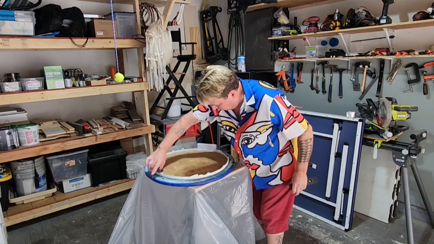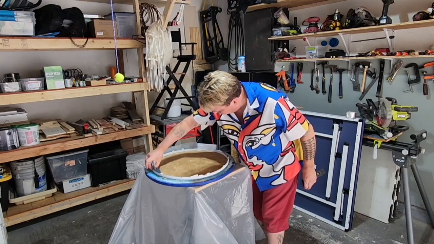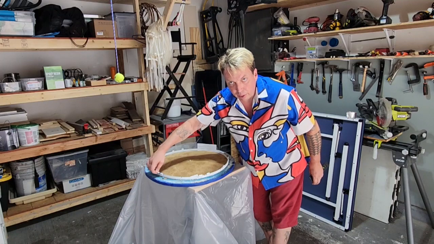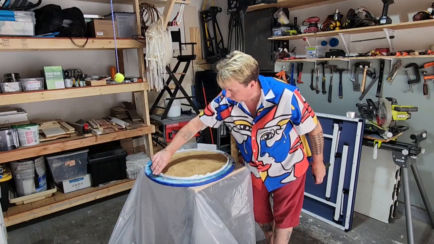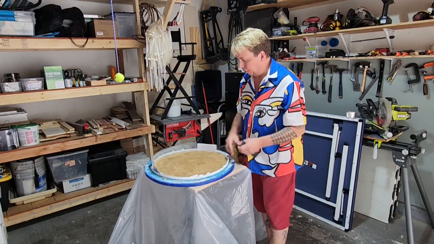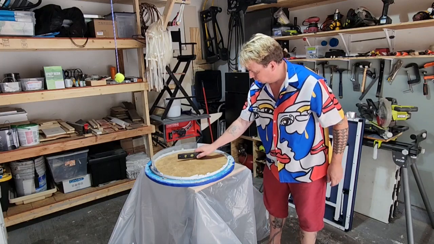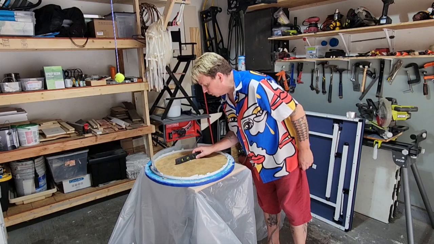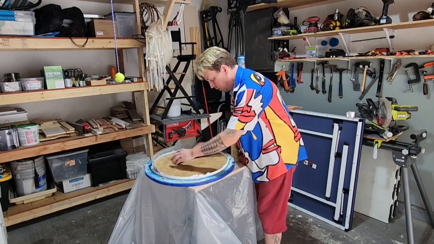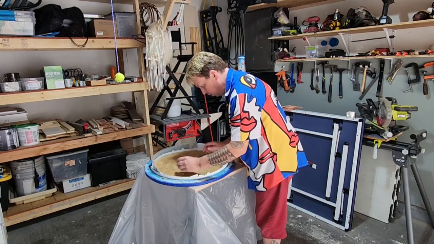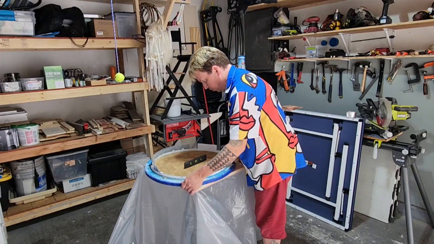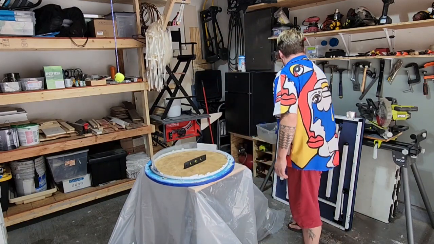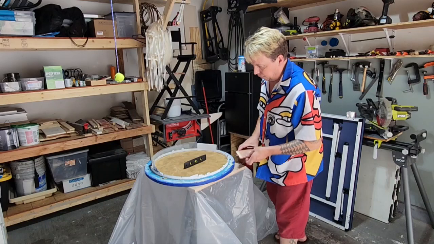So give it a shot. Put just a little bit around the bottom. The final pour is going to be a lot more level. I'm going to spend a lot more time leveling it. For this one, I just want to basically get basic level.